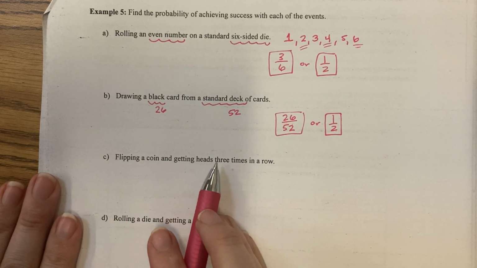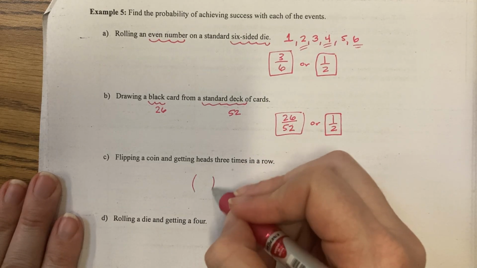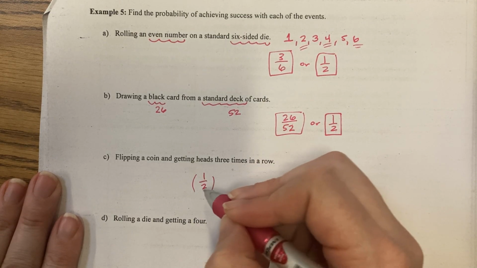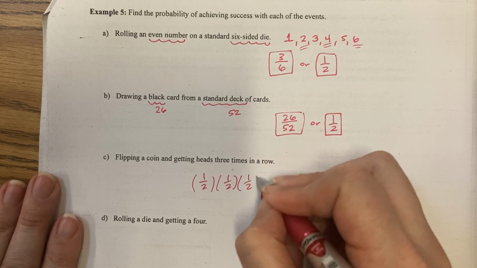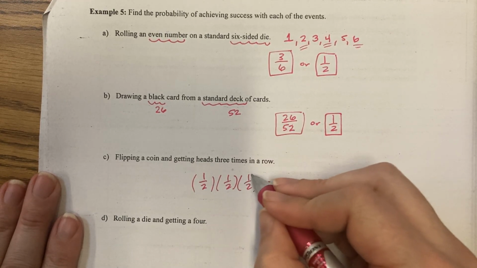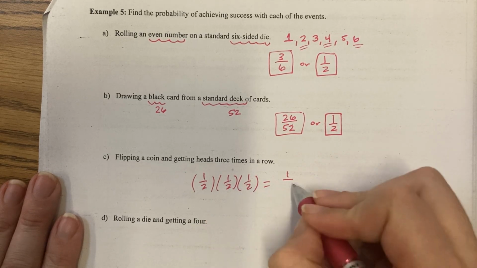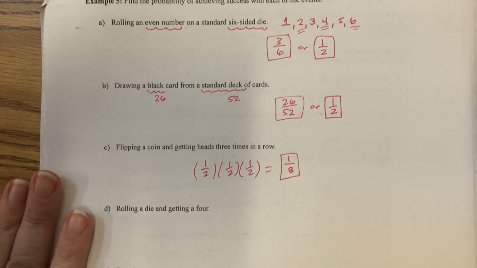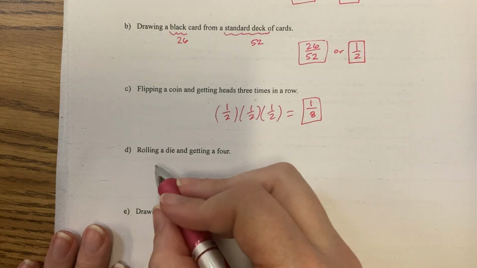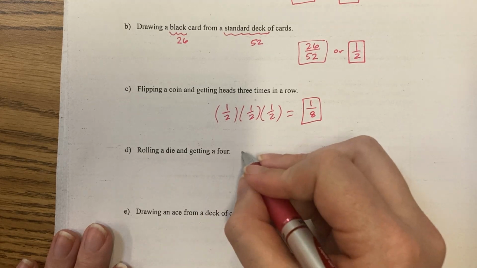Flipping a coin and getting heads 3 times in a row. If I flip a coin, it's 1 out of 2 probability it will land on heads. If I do it 3 times, that would be 1 times 1 times 1, 2 times 2 times 2, 1 out of 8 chance of having all 3 be heads. Rolling a die and getting a 4.